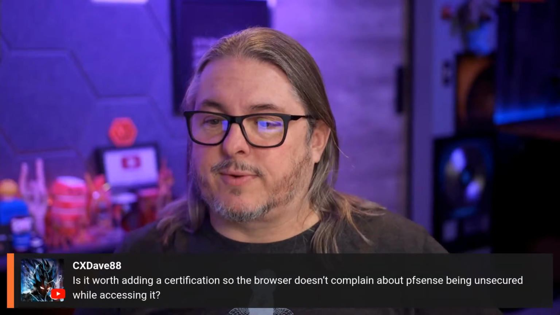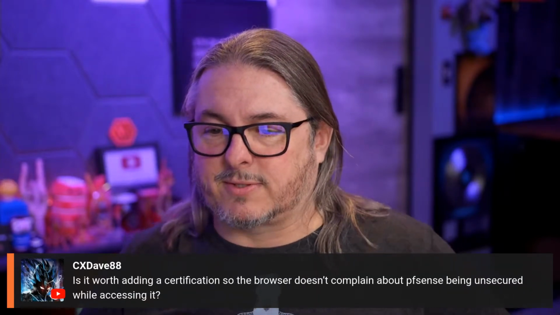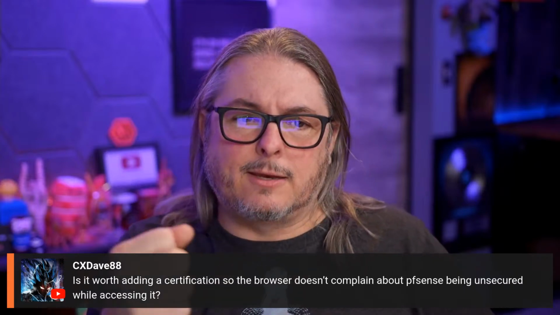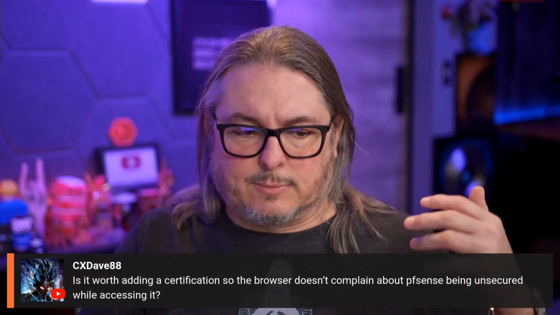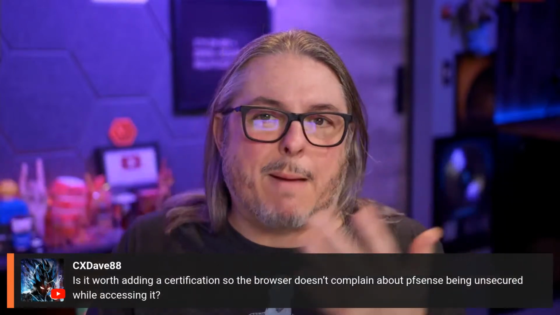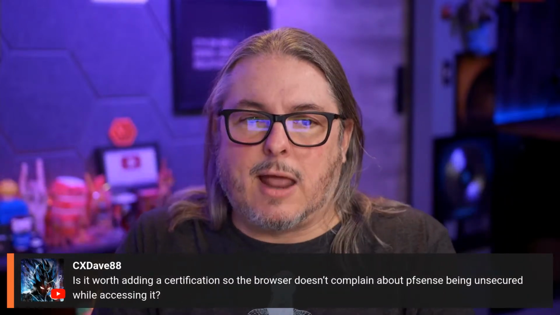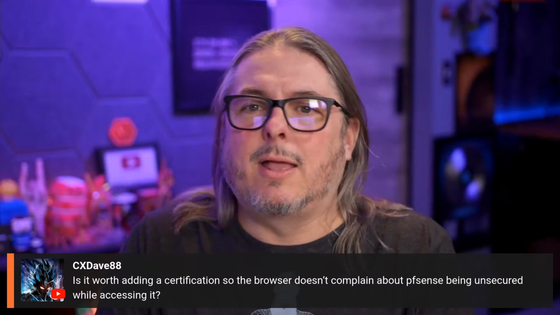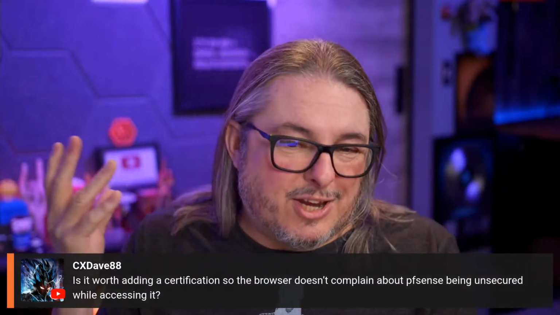Is it worth adding a certificate to the browser so it doesn't complain about unsecured access to pfSense? I personally don't think so, and the reason is I don't spend that much time going into pfSense, so I'm not bothered by it. Obviously, someone will point out it's a security risk because you're not validating the certificate each time, and you should know if there's a change.